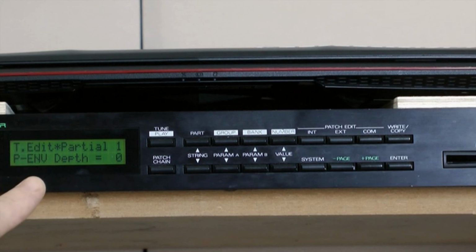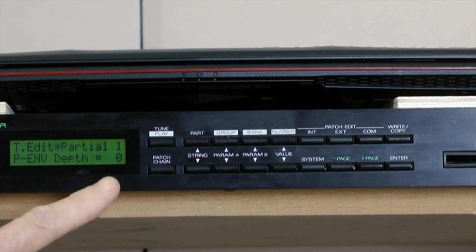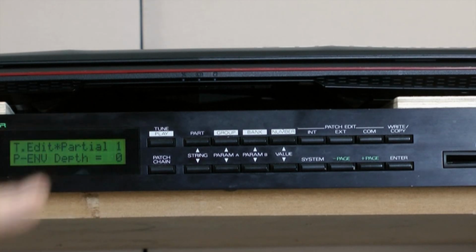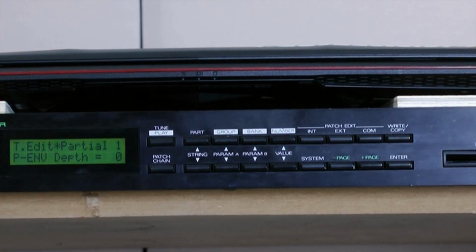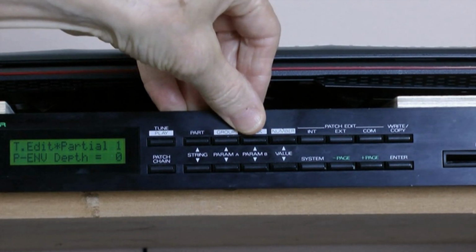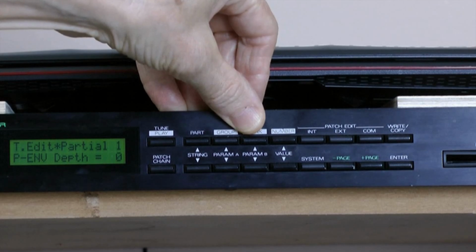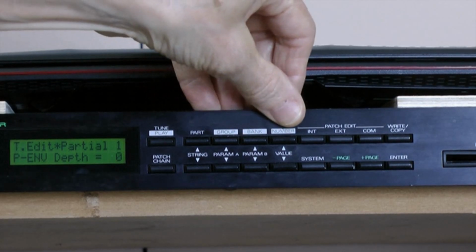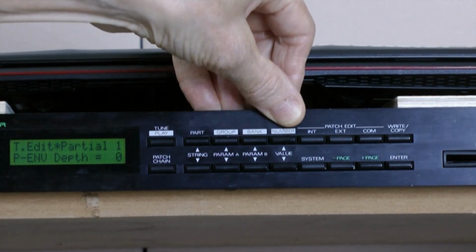The envelope generator can affect the pitch of the note on your instrument when played with the parameters you can use and the depth setting. You can scroll backwards and forwards through the parameters using the bank and parameter B buttons as you edit the parameter with the value and number buttons.